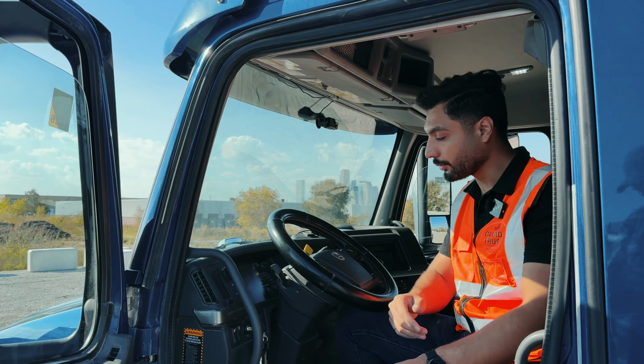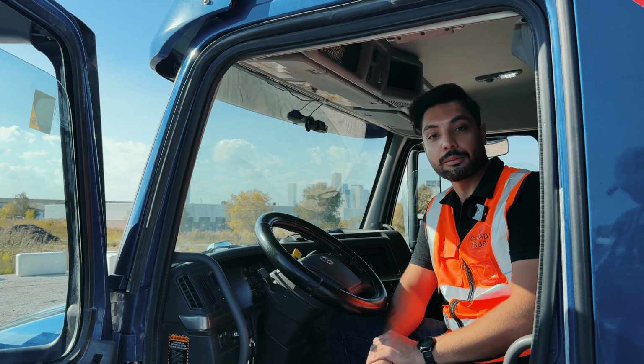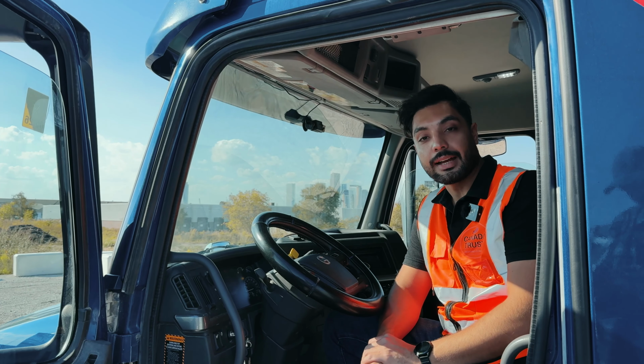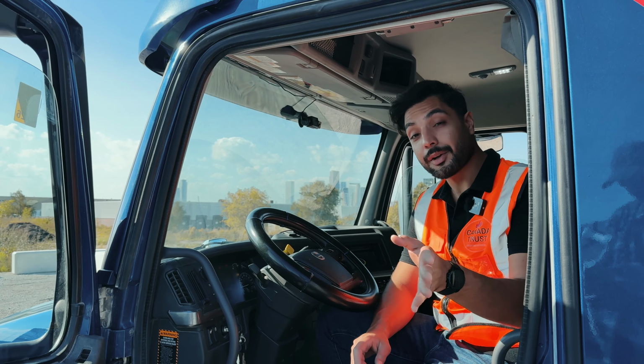Now you're going to hear an alarm. It's because the door is open and I'm releasing the parking brakes, and the truck is telling me to watch out. But why do we release both the tractor and the trailer parking brake? That's very important to understand.